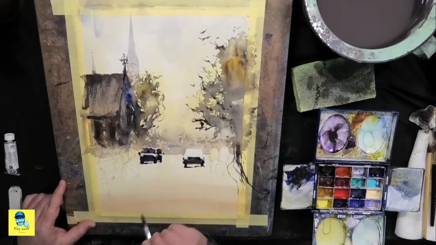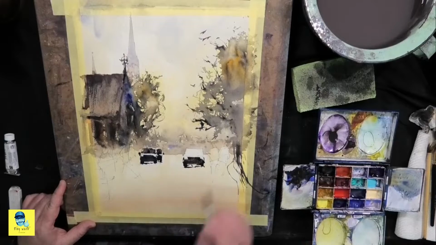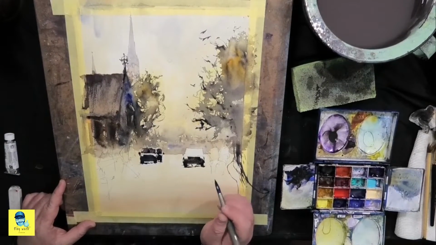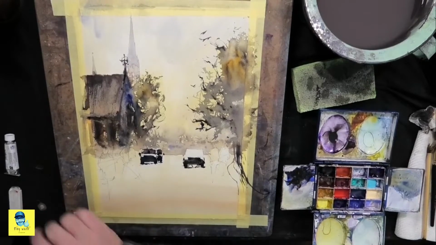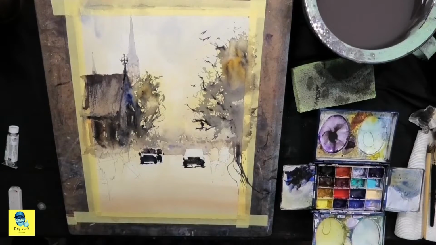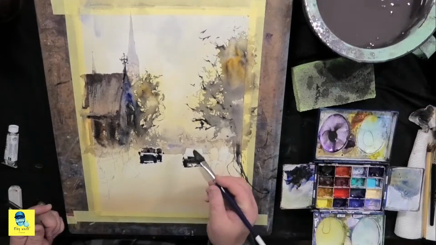Where's the good old cat's tongue gone? Here we go. Yeah, a bit of water.